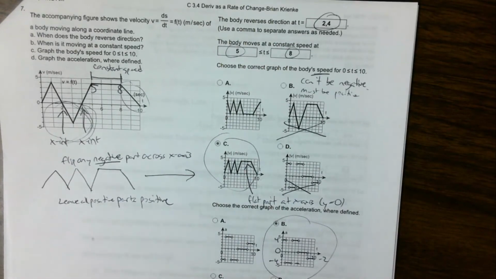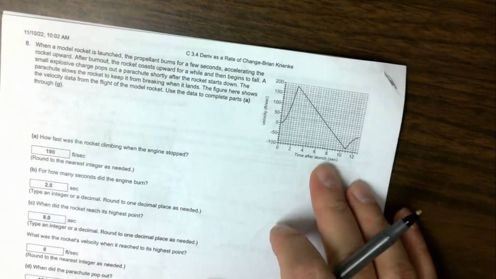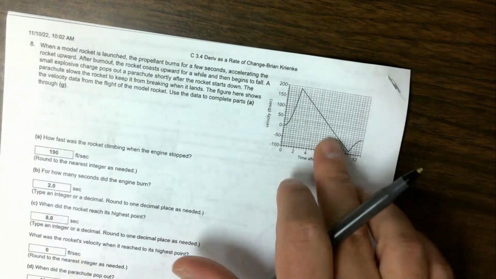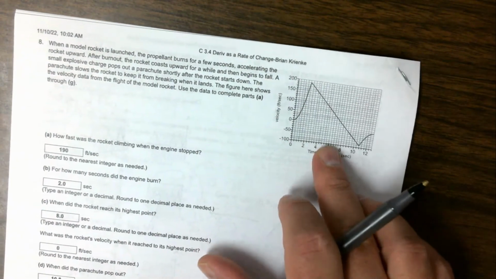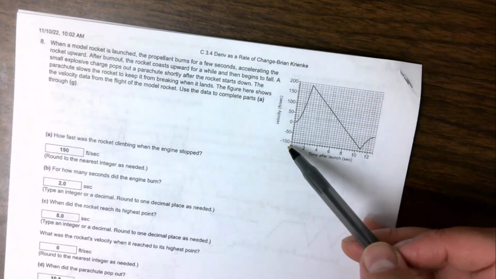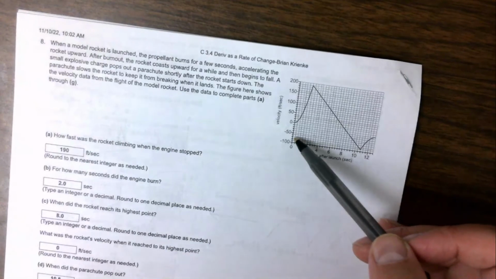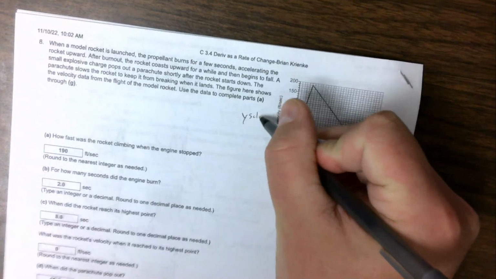Okay, and then for the last one, you have this graph. Now, these are kind of small boxes, so you got to read that really carefully because you're counting by something kind of weird. I think you're counting by tens. Yeah. So your Y scale in my case is 10.